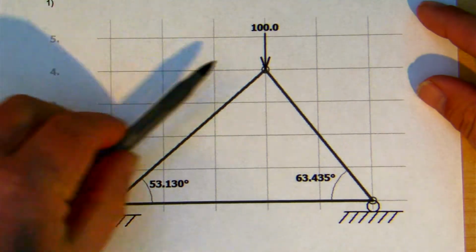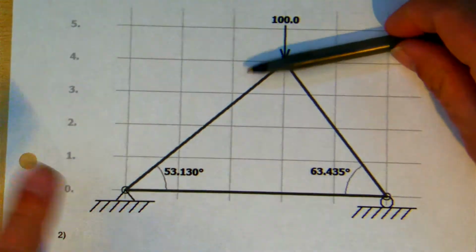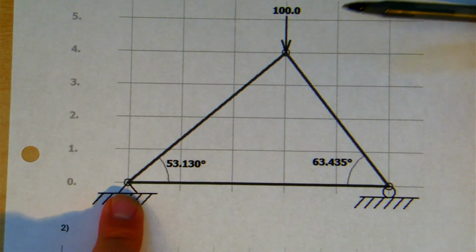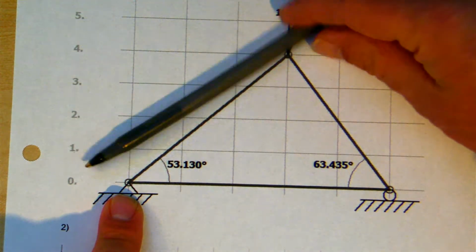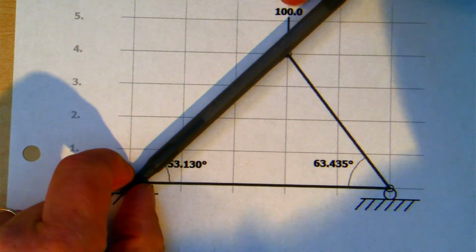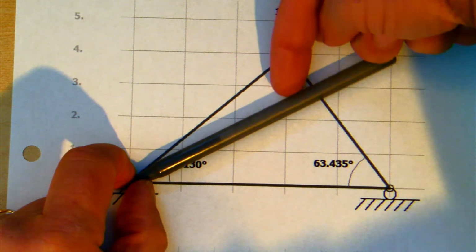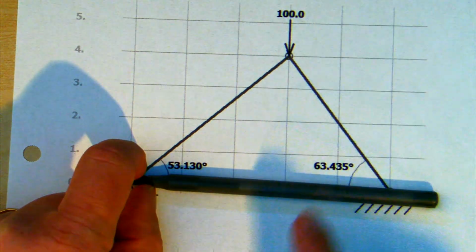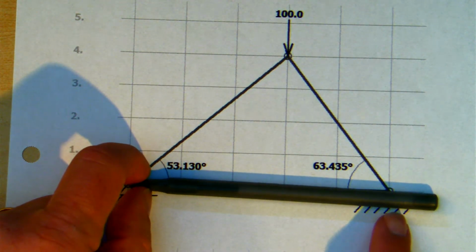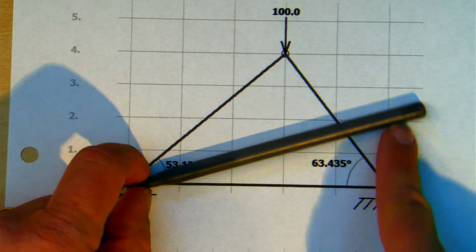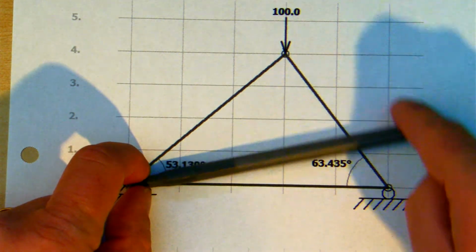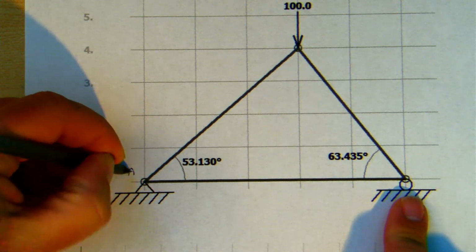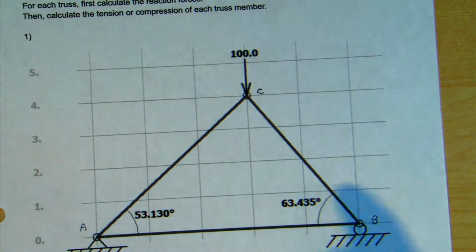But wait, there's more. There's also a moment being created. So if I choose, for example, my favorite pivot point on the left and treat that as my axis of rotation, then this 100 Newton force is trying to make the truss structure rotate clockwise. This is a negative moment. And to counter it, I have to apply a counterclockwise moment. The only place where I can do that is on what I'm going to call point B over here. So point A is the left side, point B is the right side, and the top of the structure, I'll label that one as point C.